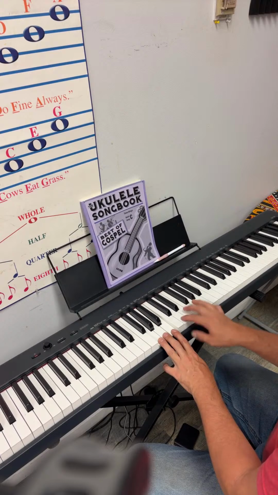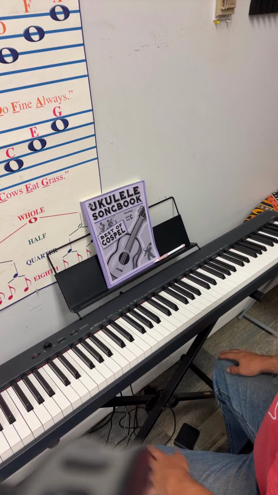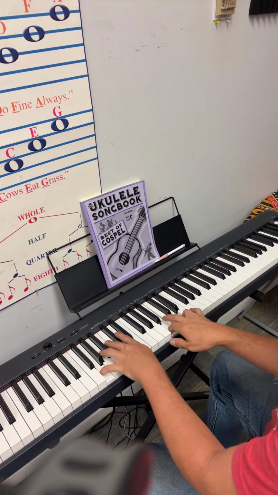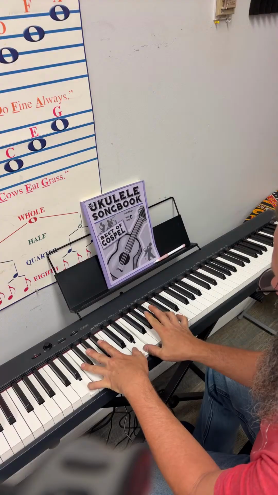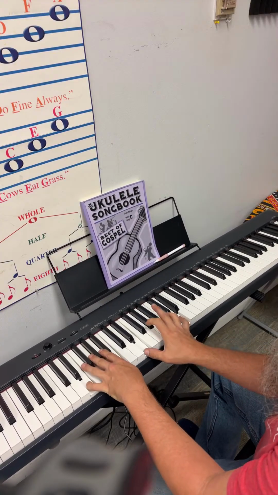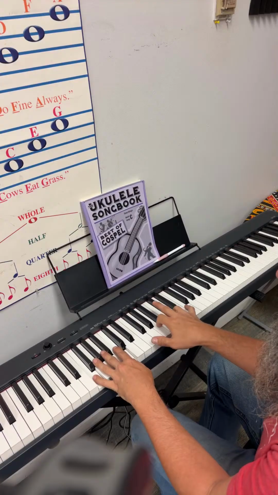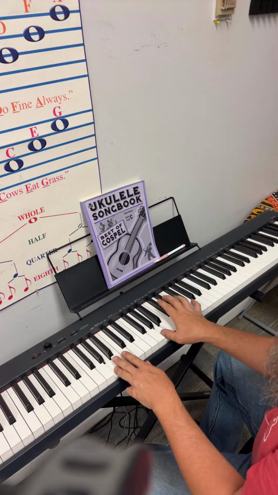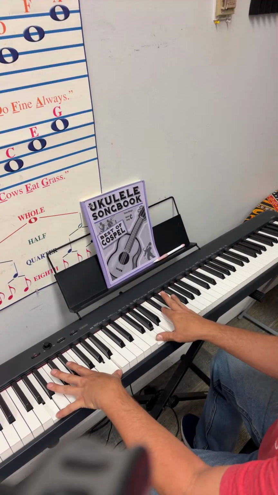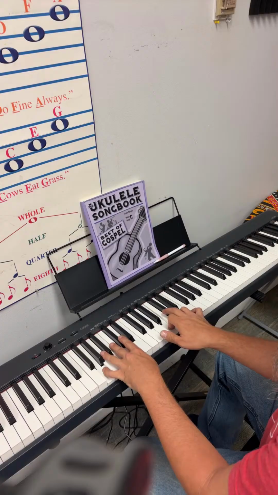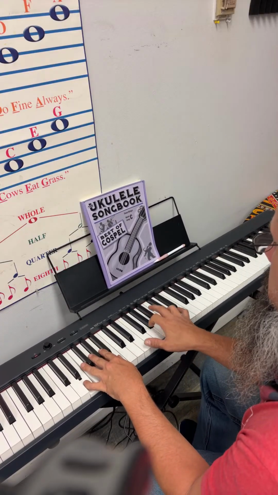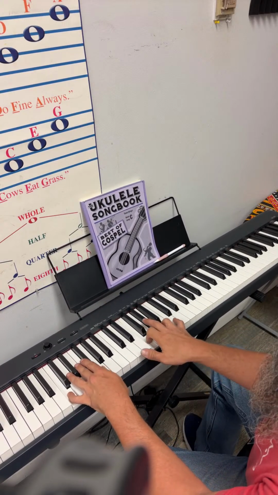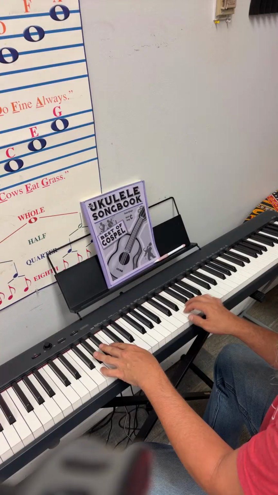Get comfortable with the notes that you're playing in your pentatonic, and then put it into a genre. If you're doing maybe like blues, like G major, E minor, F major, C. You can use your pentatonics, right?